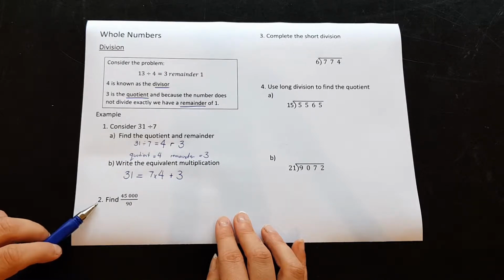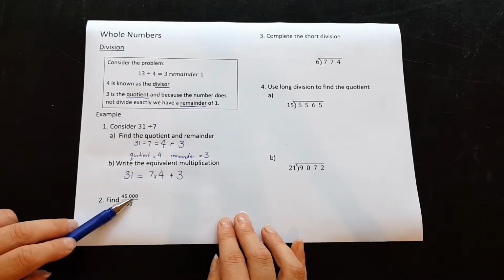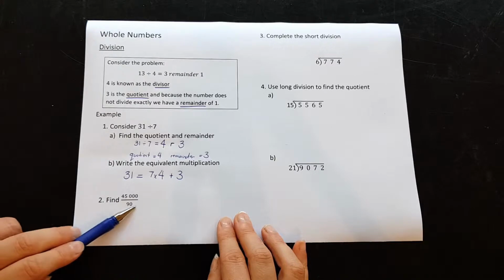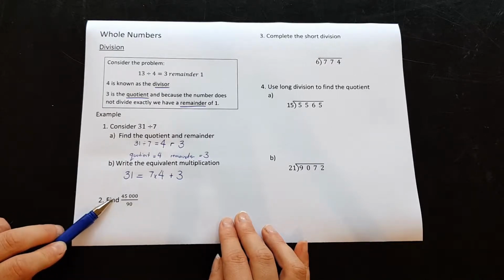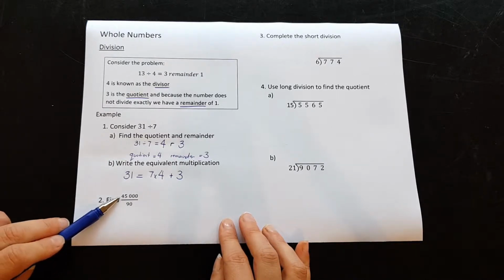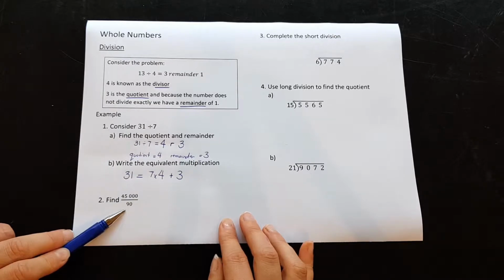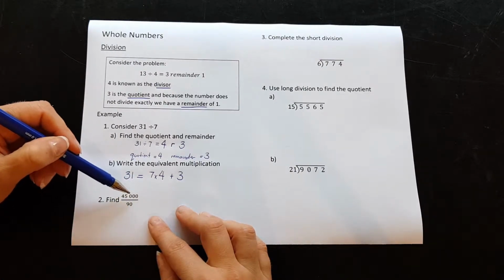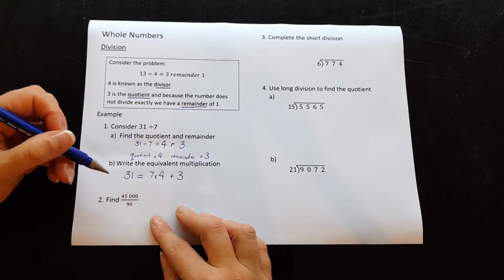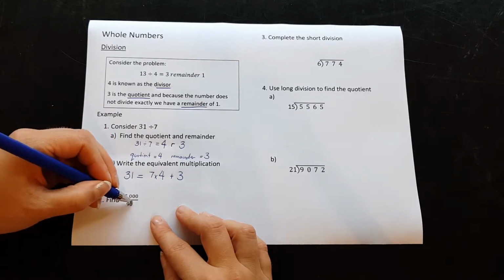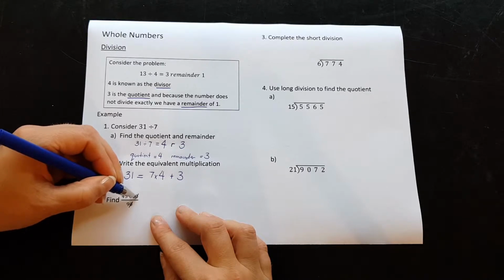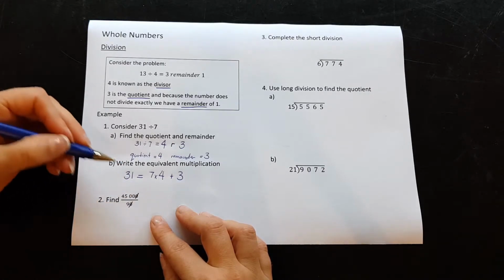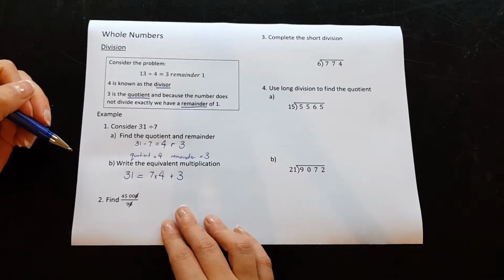Let's look at question 2. We want to find 45,000 over 90. A fraction means the same thing as divide, so it's really 45,000 divided by 90. The first thing I like to do, if there are zeros on the top and bottom, is cancel them off. There's 1 zero on the bottom, so we cancel 1 zero off on the top so that there are no zeros left on the bottom.